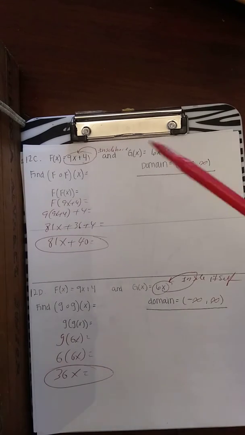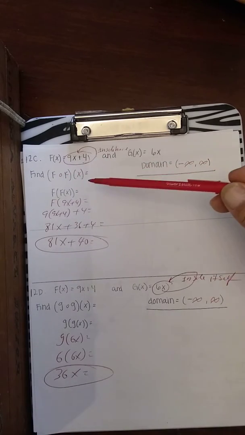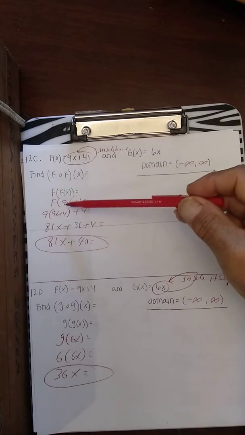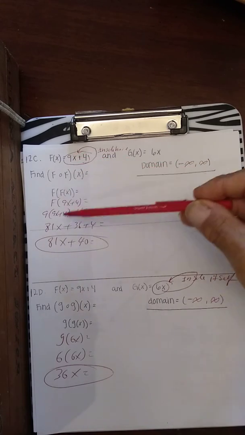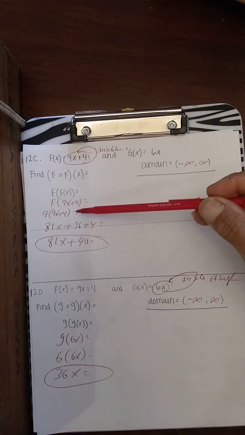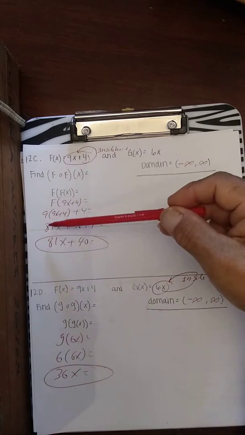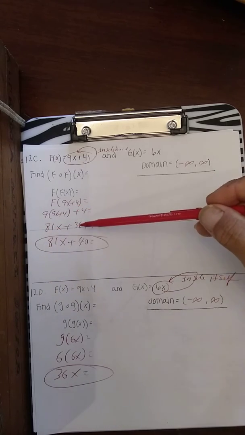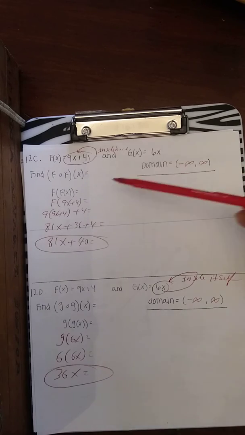Now, f circle f of x, the function composite. So f of x is 9x plus 4, there it is. And actually it just goes inside itself. So 9 times 9x plus 4, plus 4. So 9 times 9 is 81. 9 times 4 is 36. Bring the 4 down. 81x plus 36 and 4, 40. Negative infinity to infinity, domain again.